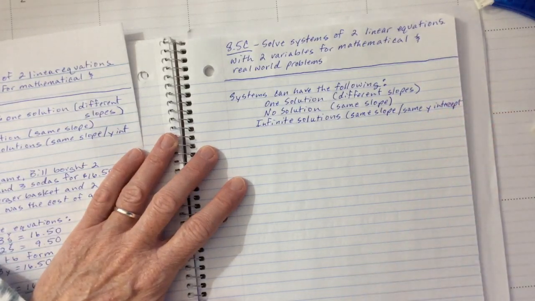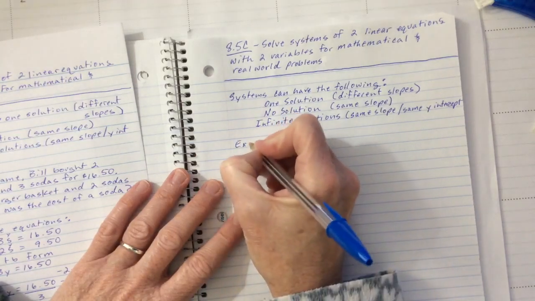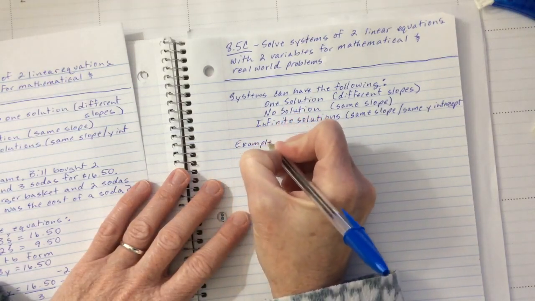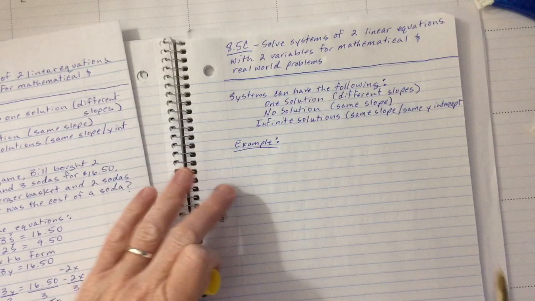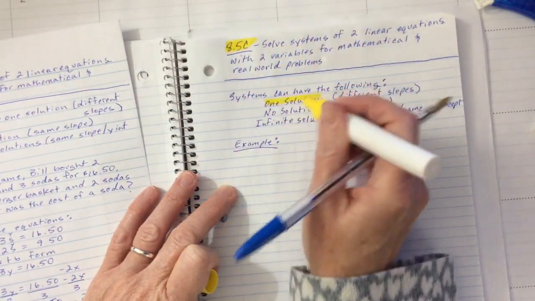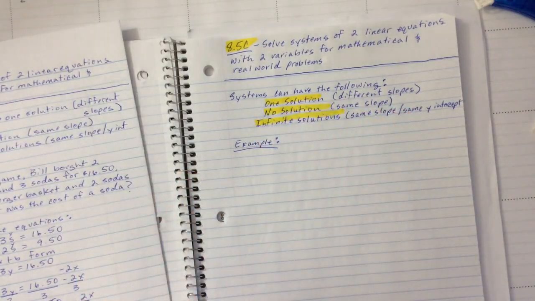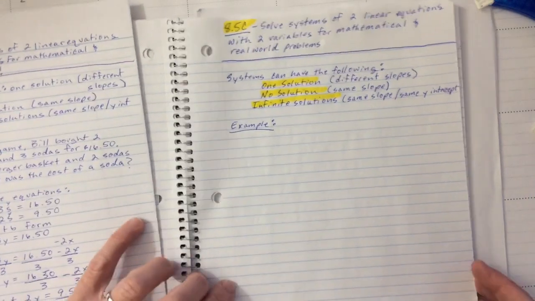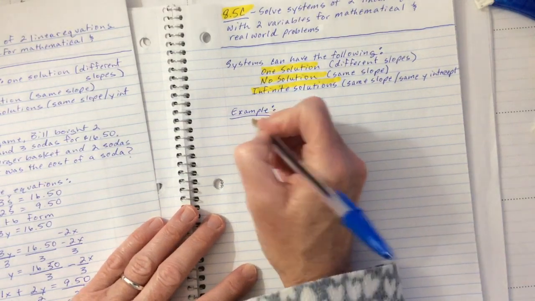Okay? Here's your example. Let's highlight this real quick. And it can have one solution, no solutions, or infinite solutions. Okay? So, the longest part will be writing out the problem, but that's okay. Here we go.